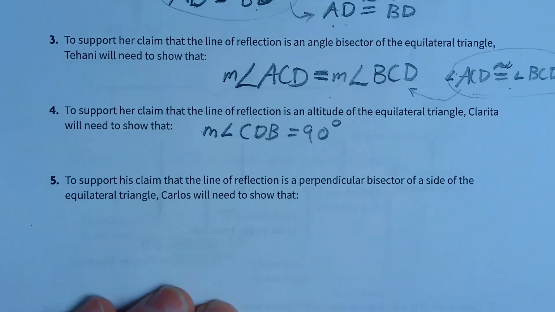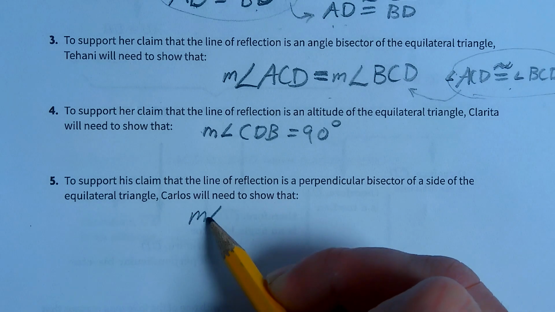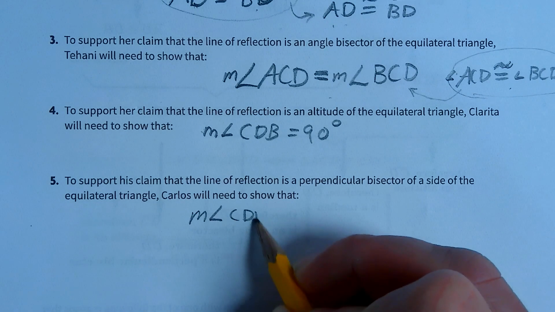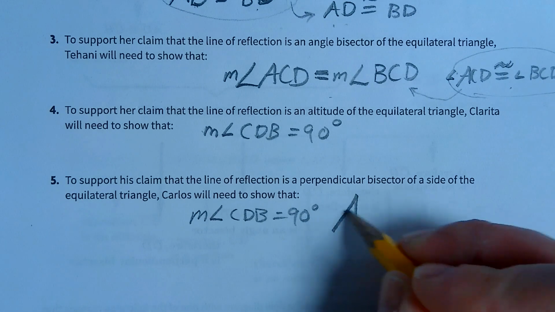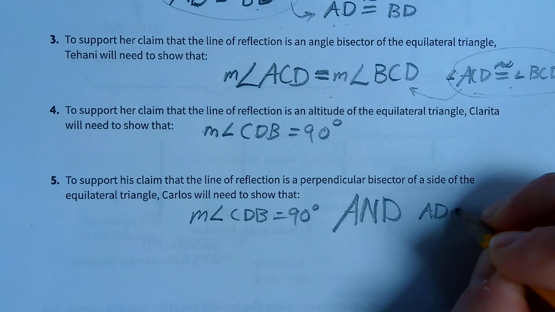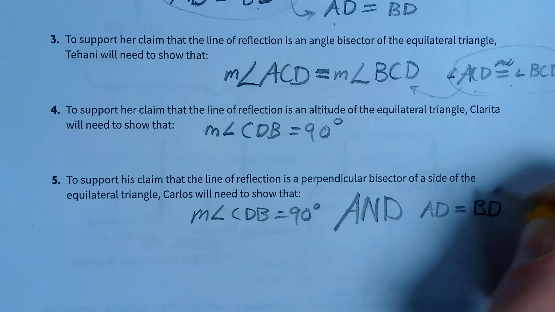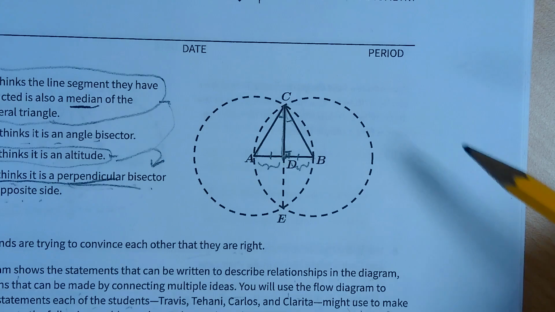To support his claim that the line of reflection is a perpendicular bisector of the side of the equilateral triangle, Carlos will need to show that the measure of angle CDB is 90. This makes it perpendicular. And measure of AD equals measure of BD. That makes it split the side right here.